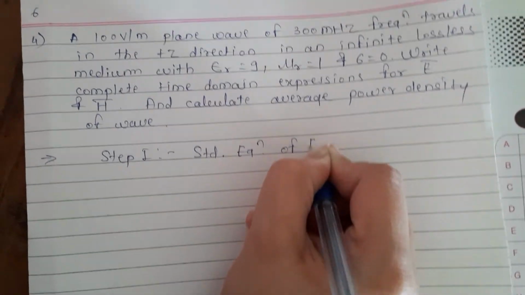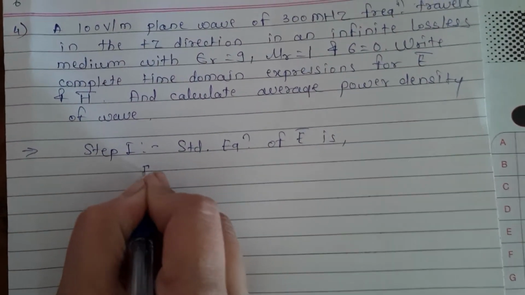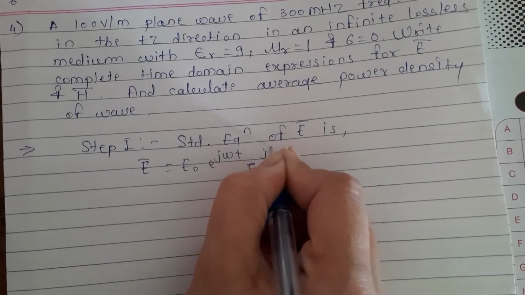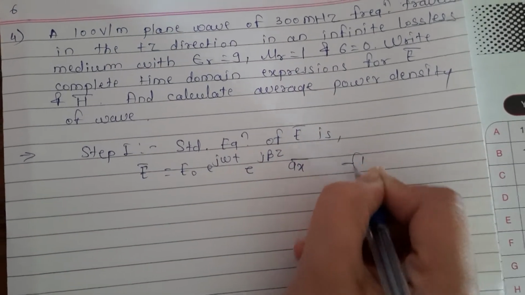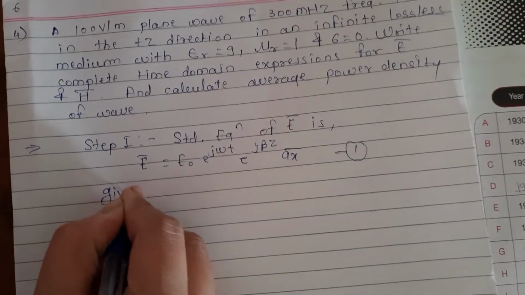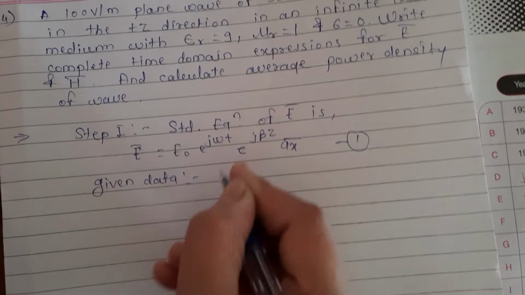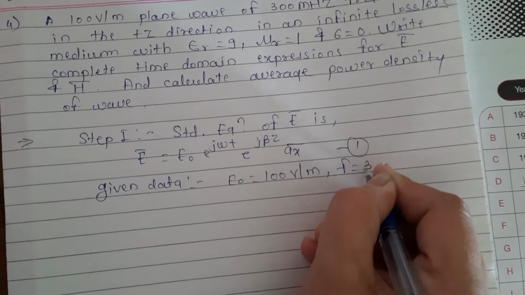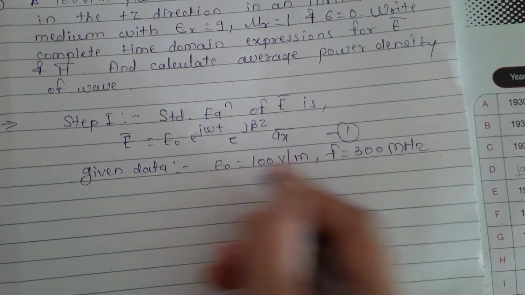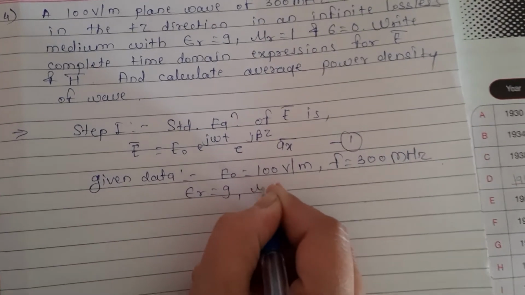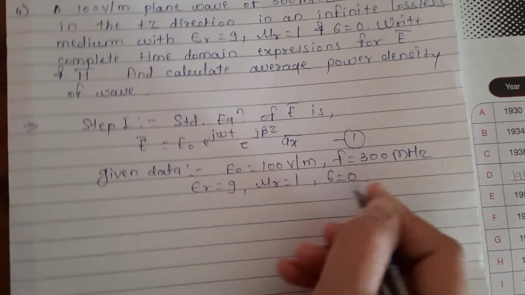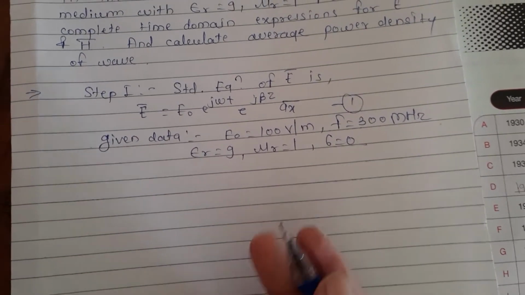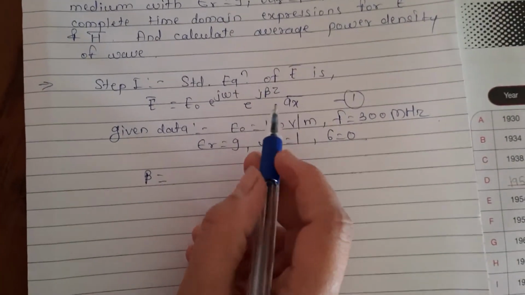So first we have the standard equation of E bar: E bar is equal to E0 e raised to j omega t e raised to minus j beta z a x bar. This is equation 1. Now here is the given data. E0 is equal to 100 volt per meter, f is 300 megahertz, epsilon r is 9, mu r is 1 and sigma is 0. Now the unknown term in equation 1 is beta, the phase shift. So we have to find beta.